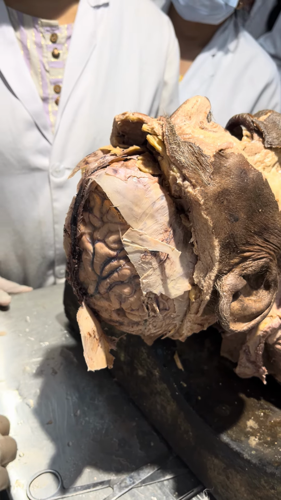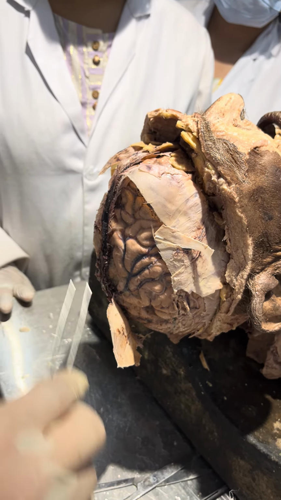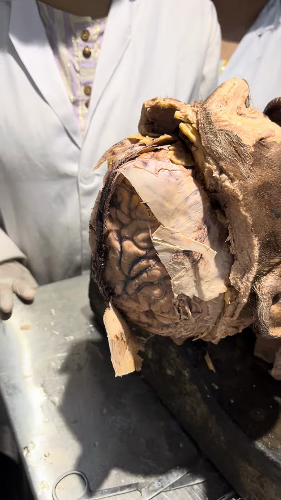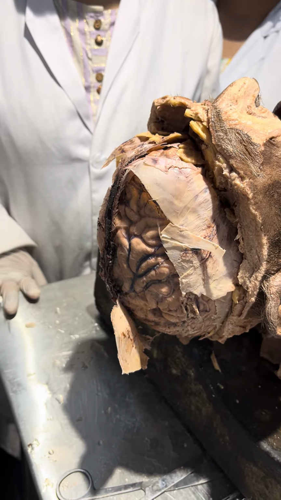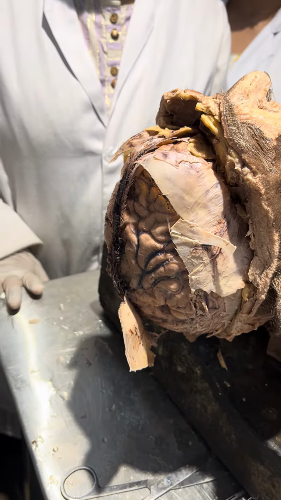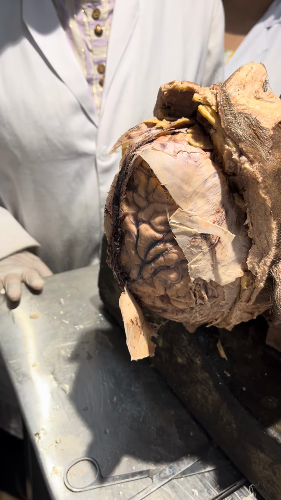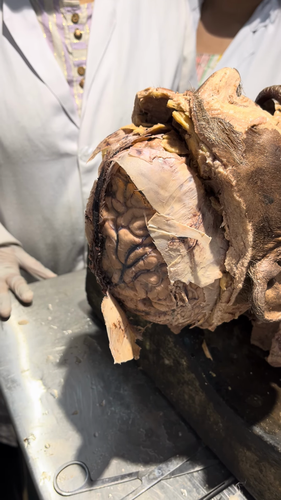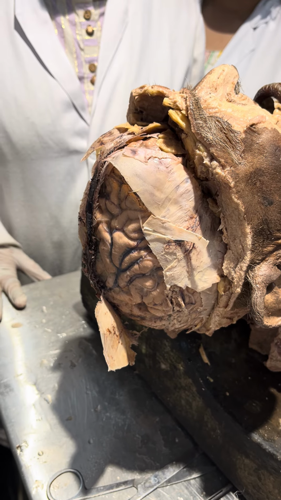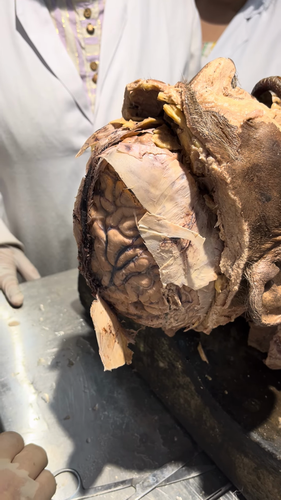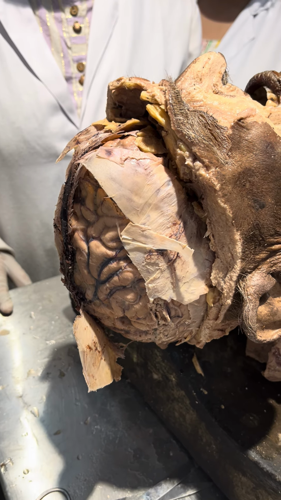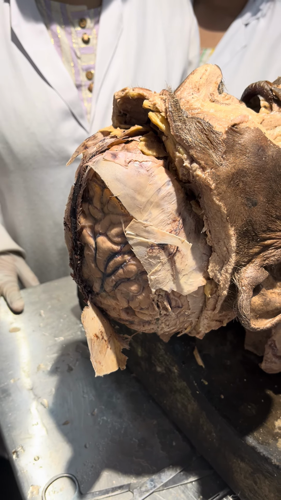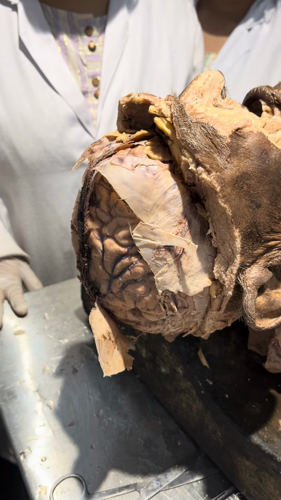These folds are: number 1, falx cerebri. You can see here, this is the falx cerebri, which is invaginated into the medial longitudinal fissure which is present between the two cerebral hemispheres. Second fold is the tentorium cerebelli. I will show you. Third fold is the falx cerebelli, and fourth fold is the diaphragma sellae, which forms the roof of the sella turcica. And this hypophyseal fossa of sella turcica contains the pituitary gland or hypophysis cerebri.